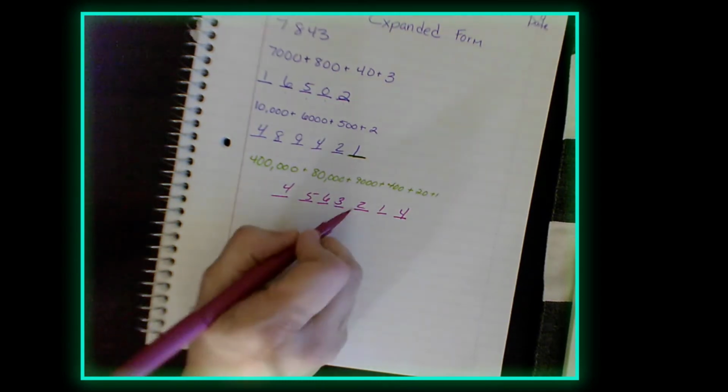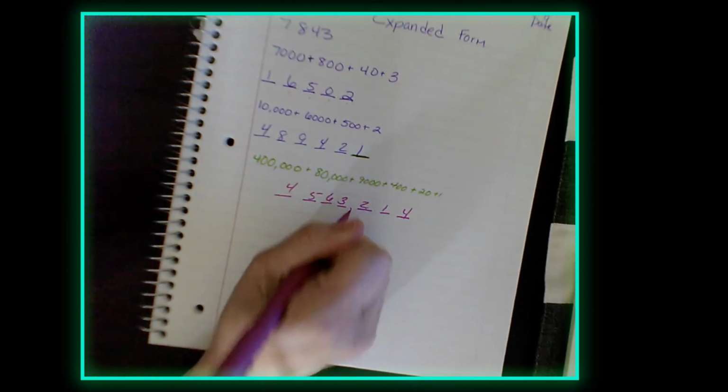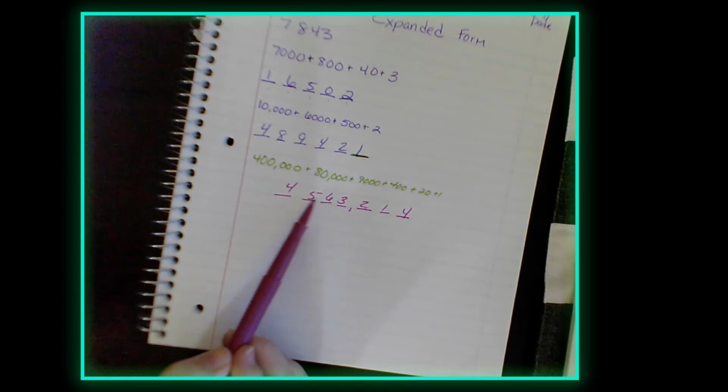4,563,214. You'll notice I didn't put any commas in there yet, because how you put commas in is, again, you go from right to left, and it's every 3 numbers. Not every 2, not every 1, every 3 numbers. 1, 2, 3, little comma. 1, 2, 3, little comma. Again, commas should not look huge. They shouldn't be mistaken as a number or this big, huge macaroni symbol, okay? They're very, very small.